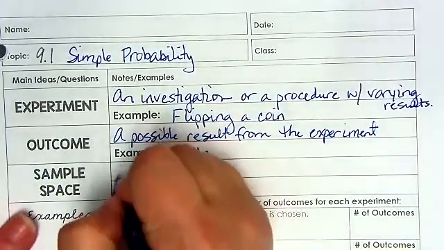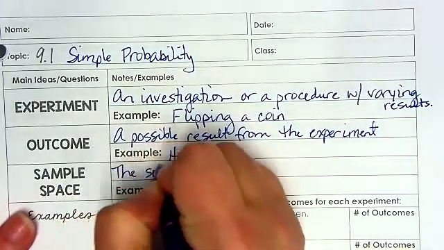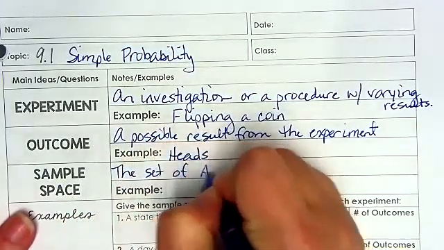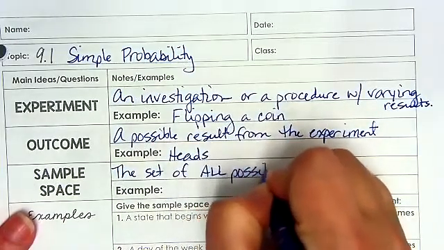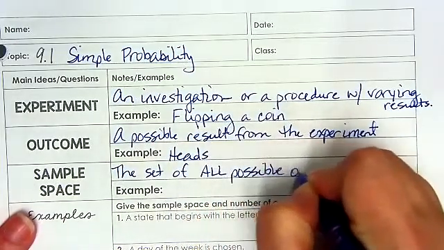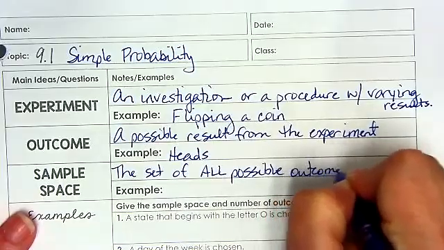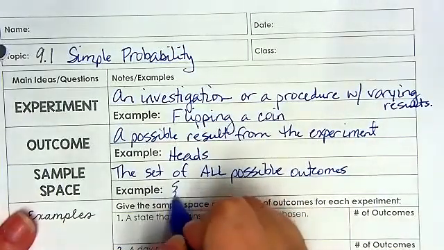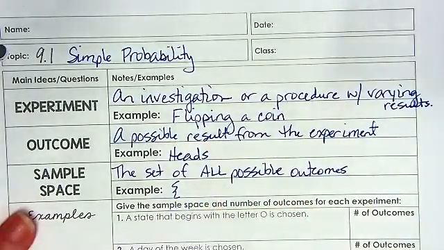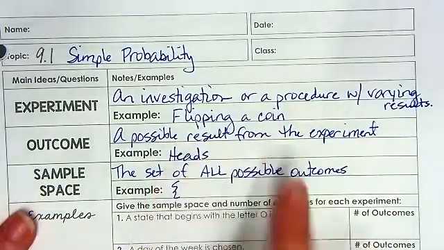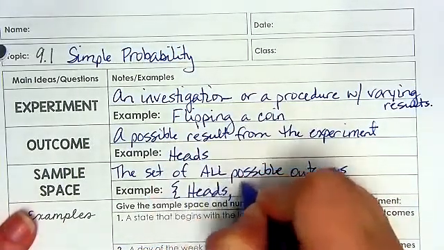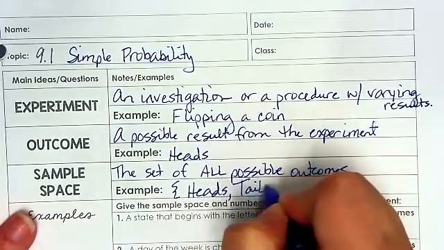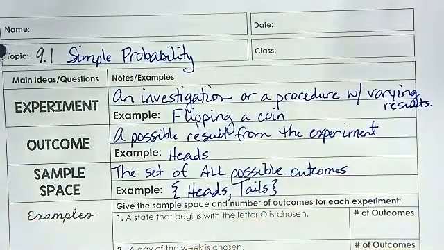Sample space, that is the set of all possible outcomes. And this we put in set builder notation, the wavy bracket. And so the possible outcomes for flipping a coin are you landing on heads, comma, tails, because those are the only two possible outcomes.